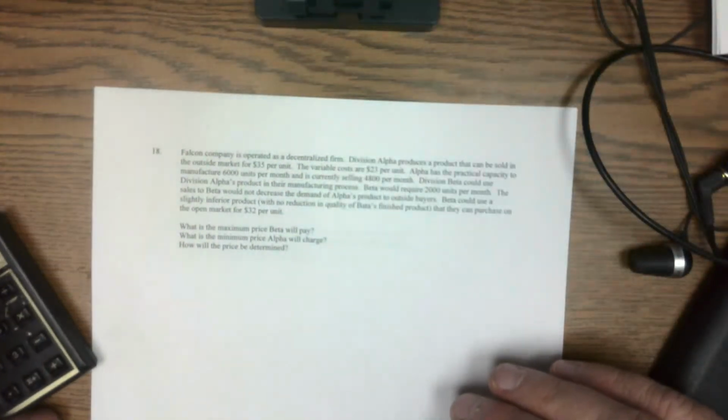Okay. Looks like another transfer price problem here, number 18. Falcon Company is operated as a decentralized firm. Division Alpha produces a product that can be sold in the outside market at $35 per unit. The variable cost is $23 per unit. Alpha has the practical capacity to manufacture 6,000 per month and is currently selling 4,800. So they have 1,200 spare capacity. Division Beta could use Division Alpha's product in the manufacturing process. They would require 2,000. So we would have to give up 800 of our outside sales.